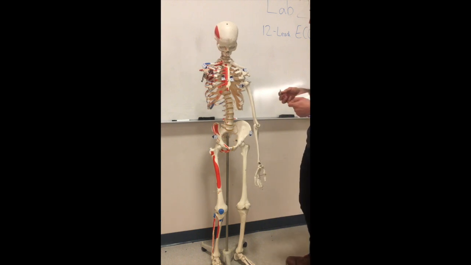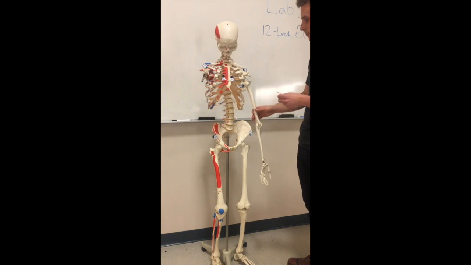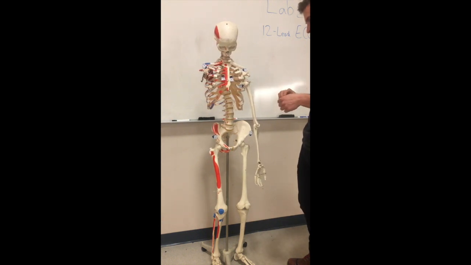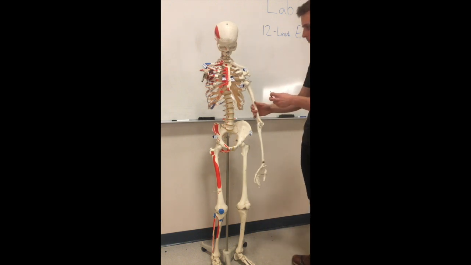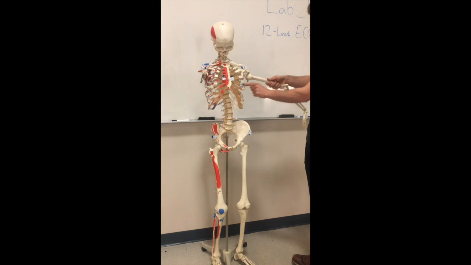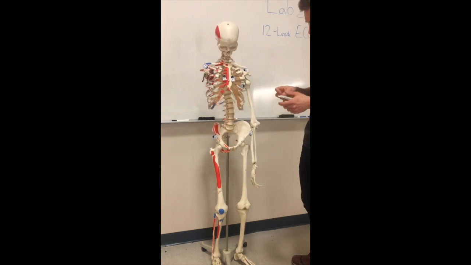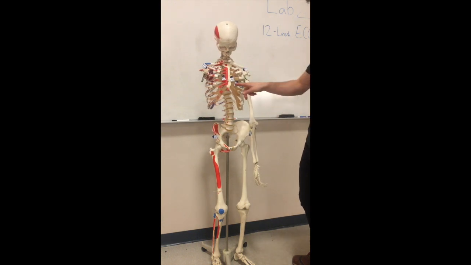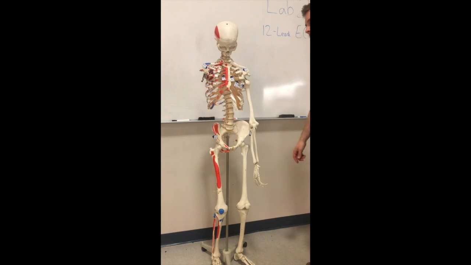Okay, V5 is again in the 5th intercostal space going to the side of the body. And the 6th electrode is again the same intercostal space, but just underneath the armpit. So now we have V1, V2, 4, 5, and 6, and now we'll place V3 directly in between V2 and V4.